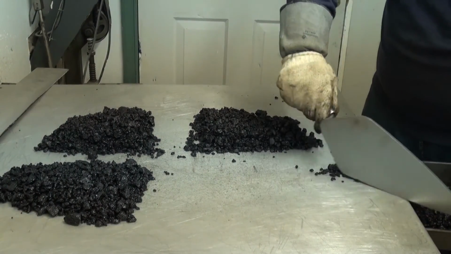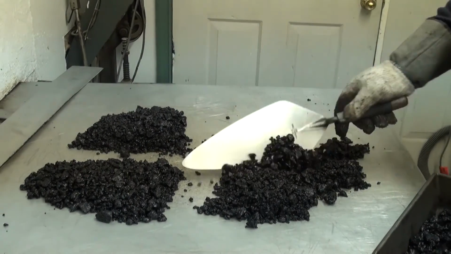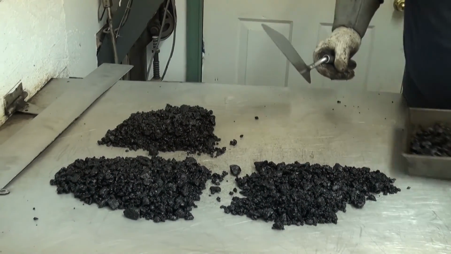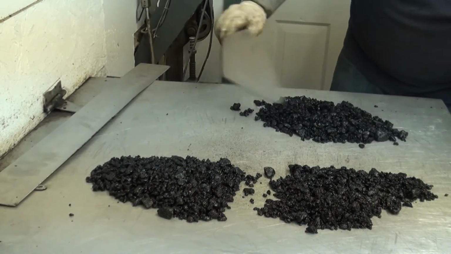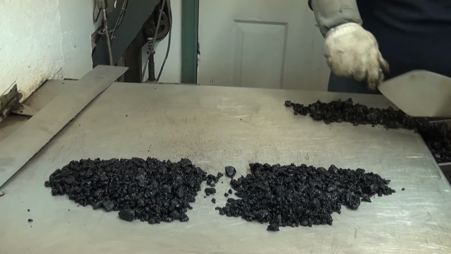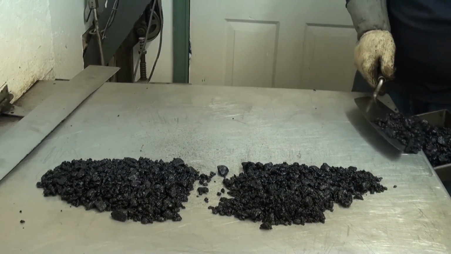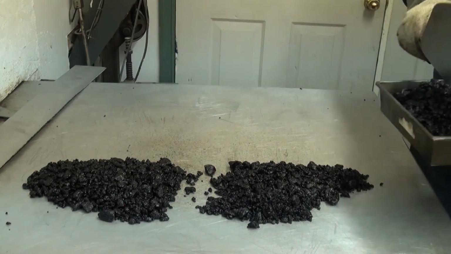Move in a quarter of the material, sliding this quarter over, getting the opposite quarter, diagonally opposite quarter, and adding it to the same sample. Again, the purpose of this process is to reduce your sample down to the proper testing size.